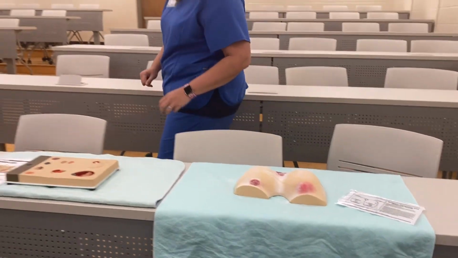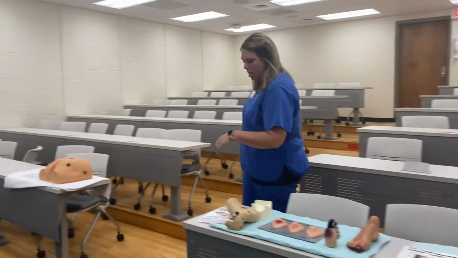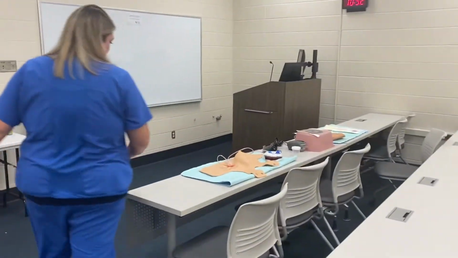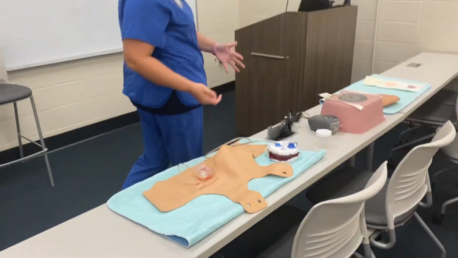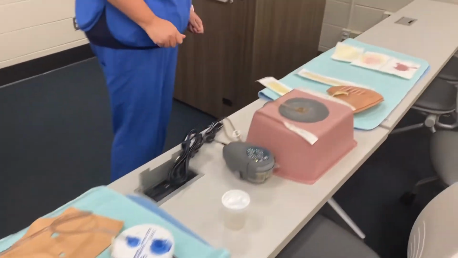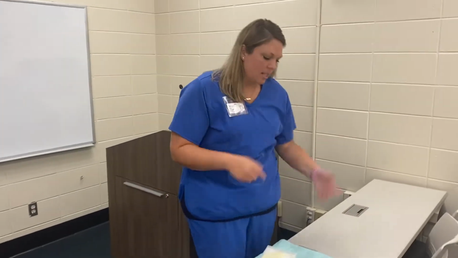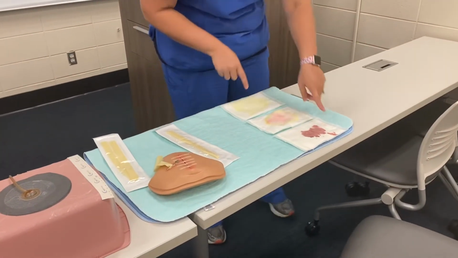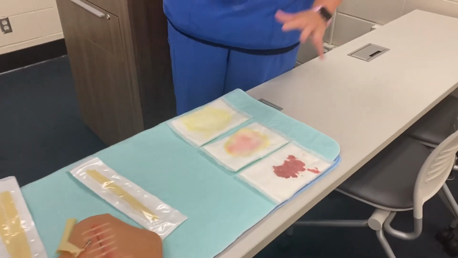All right, next we're gonna move over to our other station, which is right down here. And it's just some of our different drainage devices that y'all talked about today. So it'll get you have the knowledge, and now you get to come in and you get to play with them. So these here, if you can see those, are your different types of drainage, just a real life example.